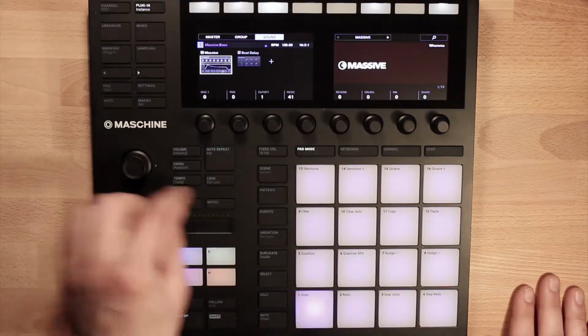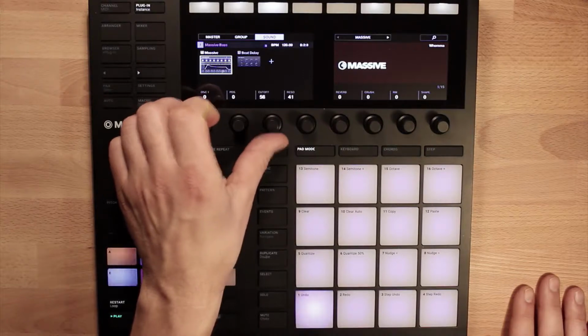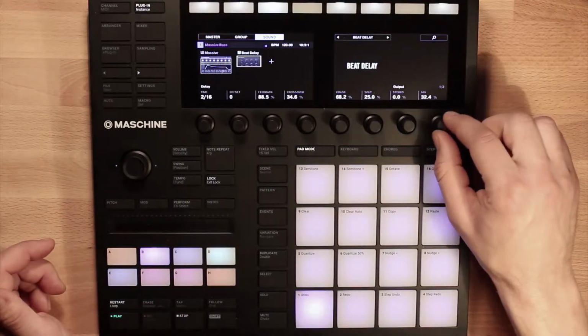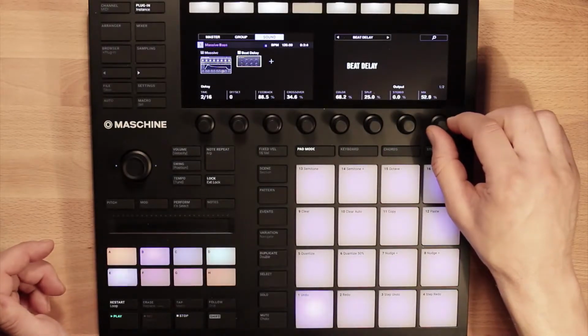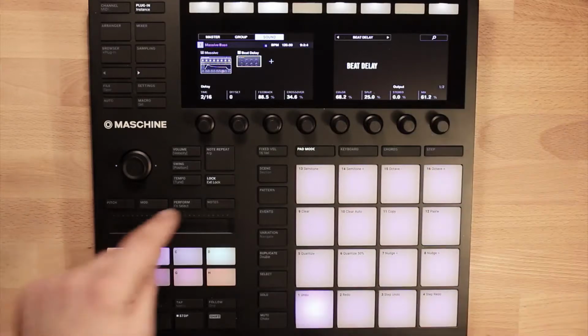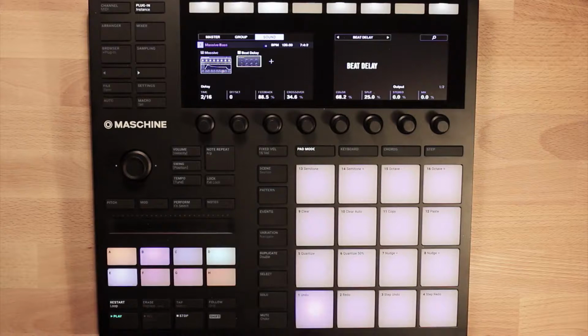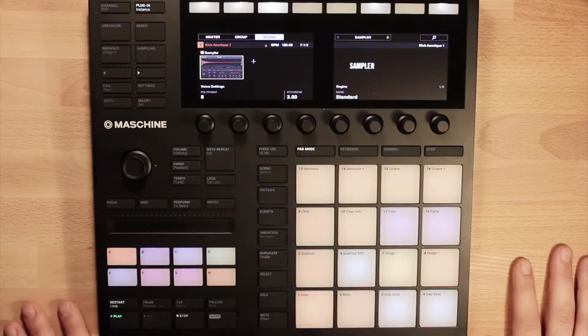Go back to the synth and hit lock mode. Filter up. Let's add a bit of delay. Lock mode again. All snaps back. And what's more is it remembers mutes and bypasses.